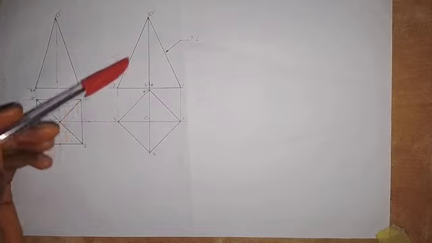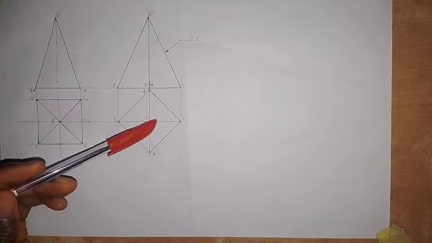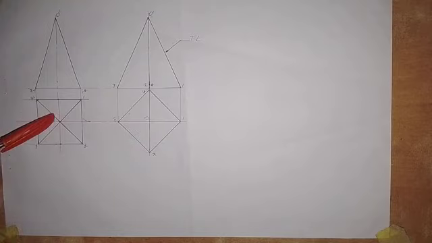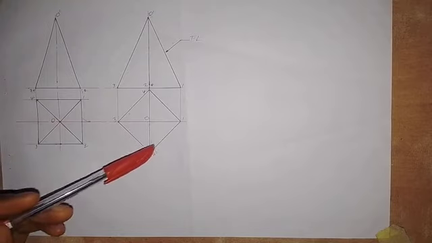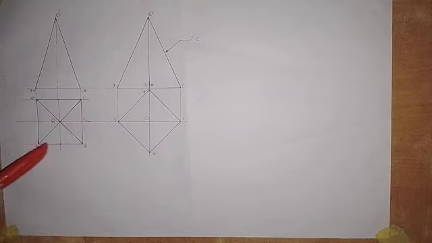The front elevation here is different from the front elevation here, and this plan is also different from this plan, though they are of the same length. They use 40 millimeters as the length of the side of this square pyramid.